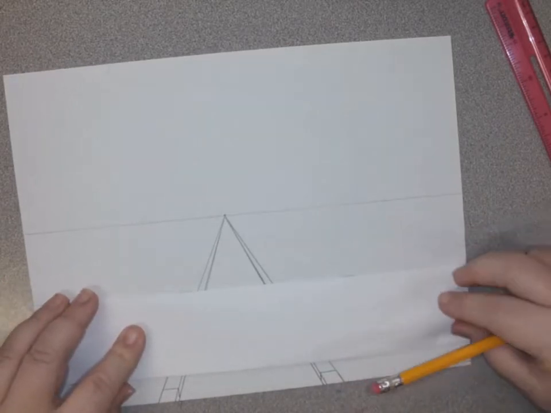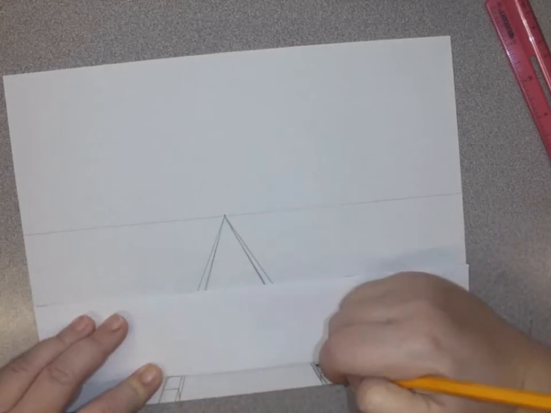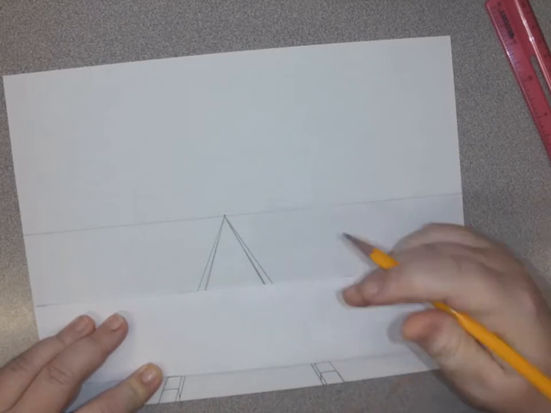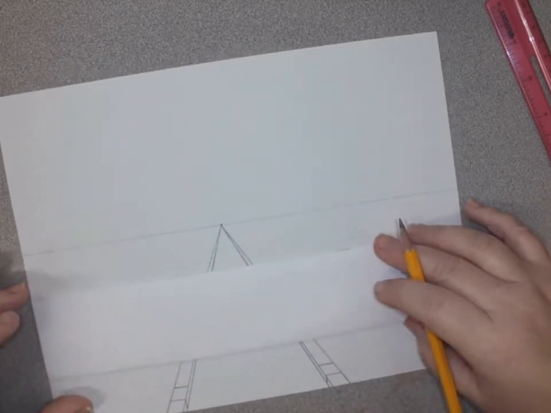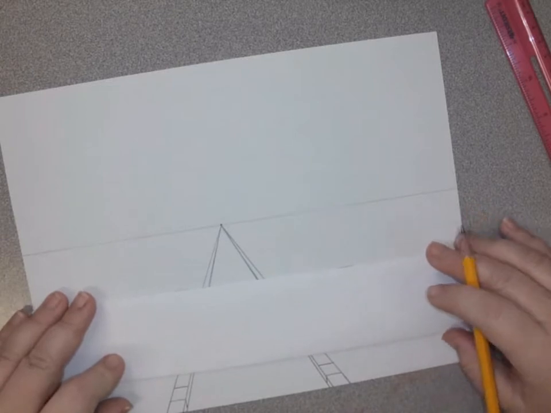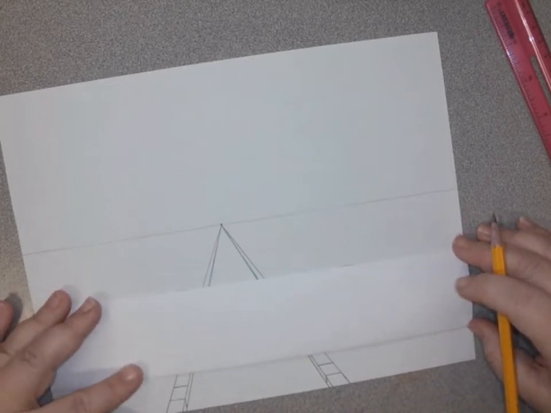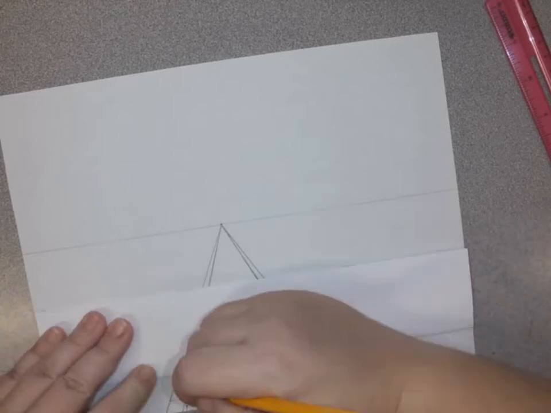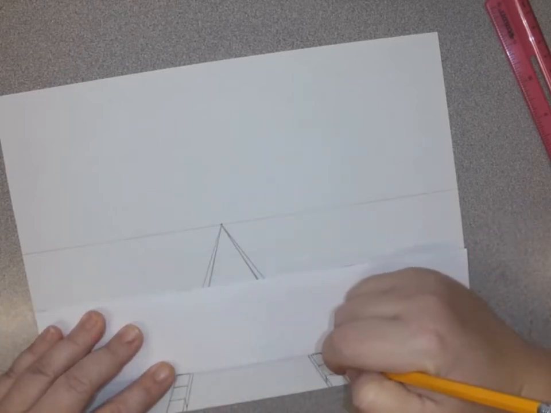As you get farther up, you're going to notice that your lines for the separation get closer together because your lines are getting narrower, and you want it to stay kind of square. You don't want it to start looking like a long rectangle.